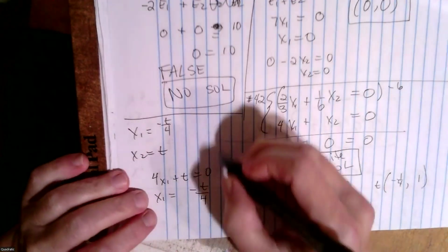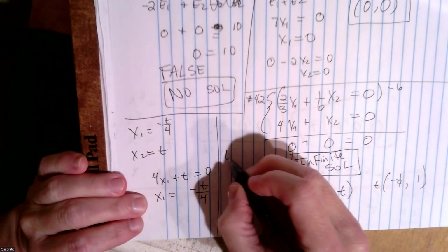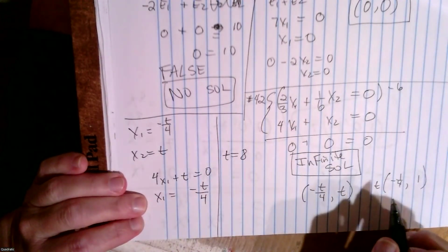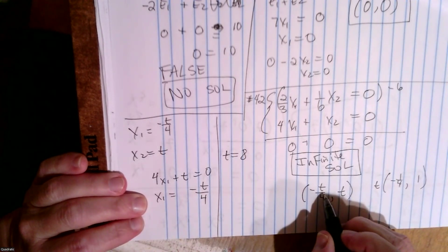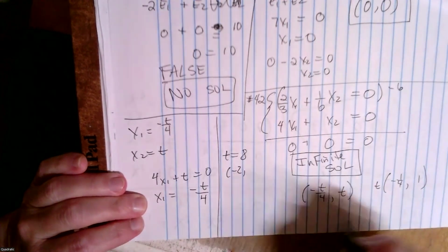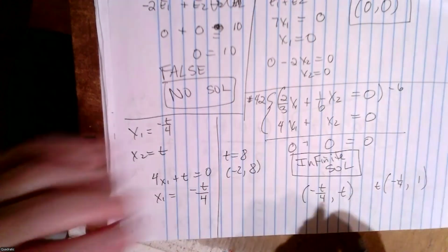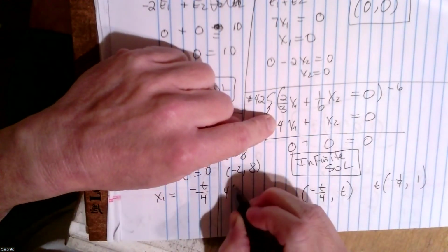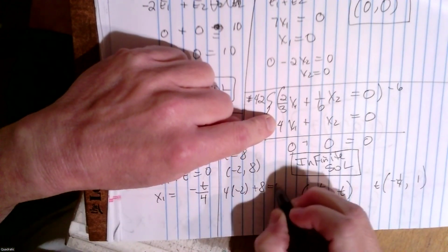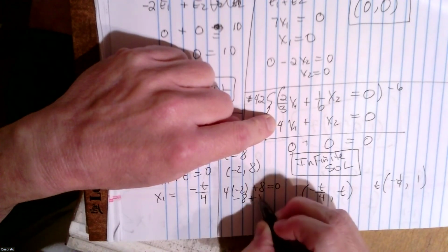Let's let t equal 8. So this now becomes (negative 2, 8). Well, 4 times negative 2 plus 8, that's negative 8 plus 8, and yeah, that equals 0.